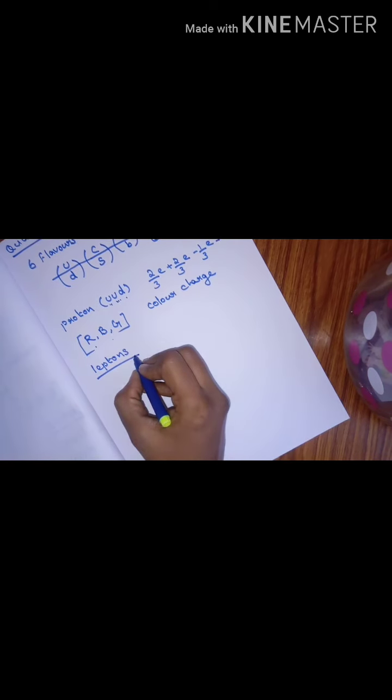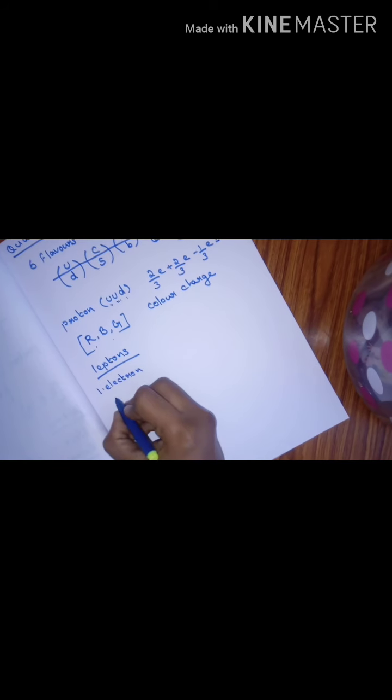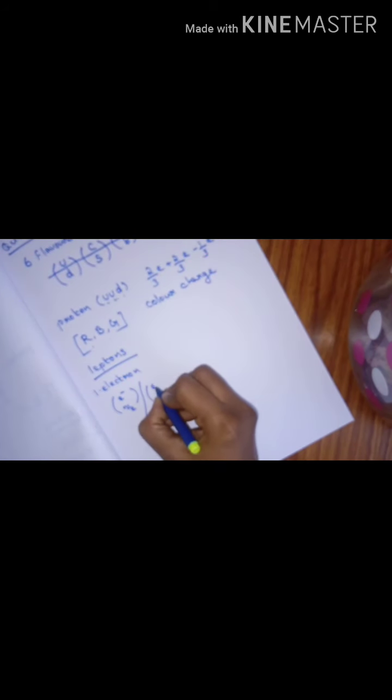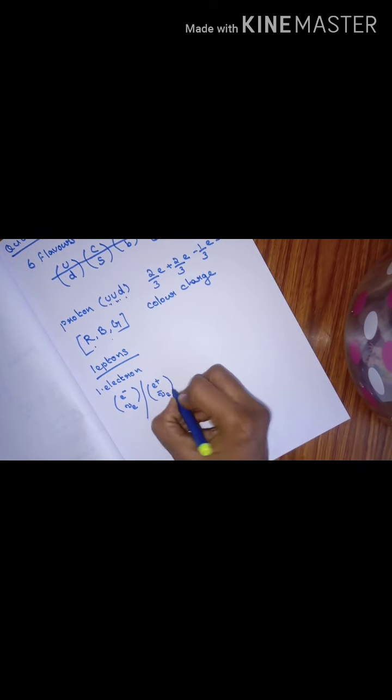We already said leptons have three generations or three families. First one is the electron family. It contains the electron, the electron neutrino, and its antiparticle, that means the positron and the electron anti-neutrino.